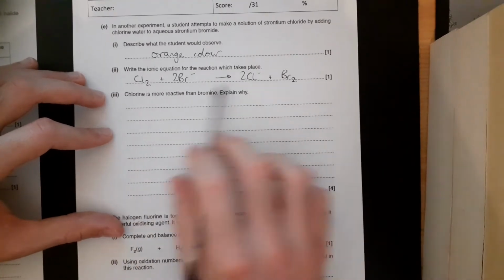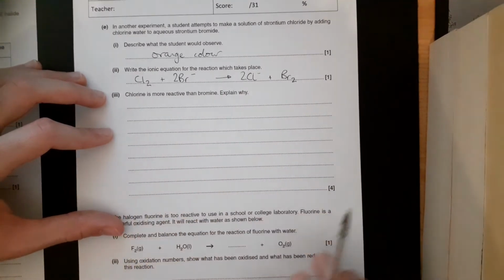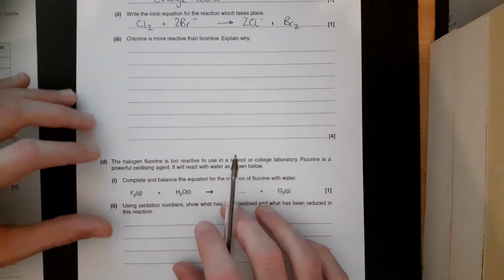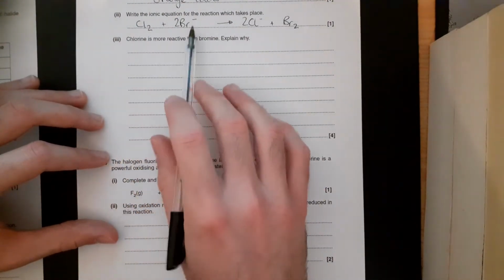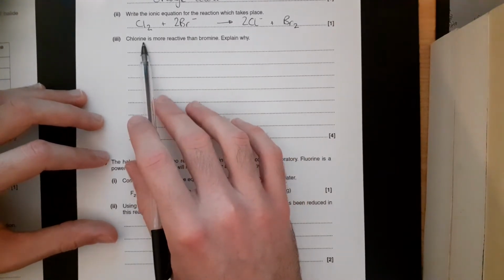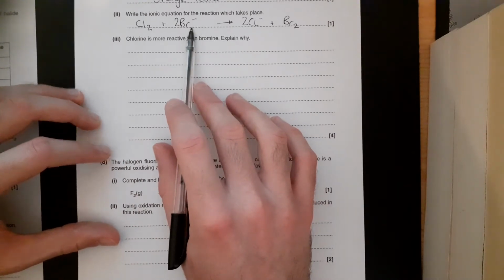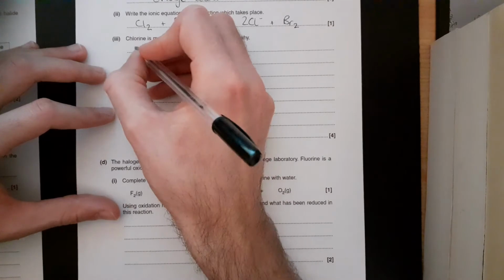Why does this reaction work? It works because chlorine is more reactive than bromine. But why is chlorine more reactive than bromine? Well, these are group 7 elements. What they're trying to do is gain 1 electron to become a negative ion. So if chlorine is more reactive, it's because chlorine is able to gain an electron more easily than bromine is. Okay, so we can put that remark.